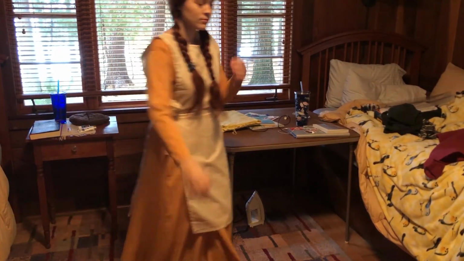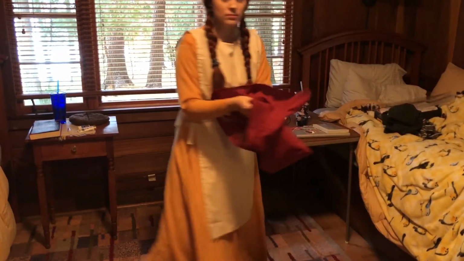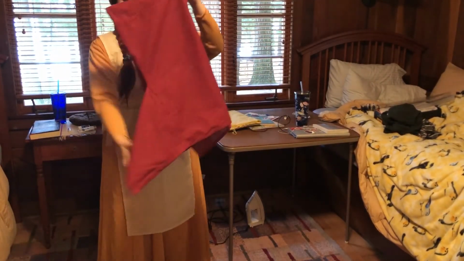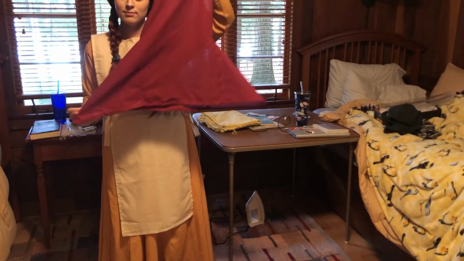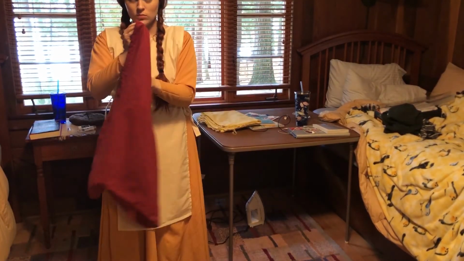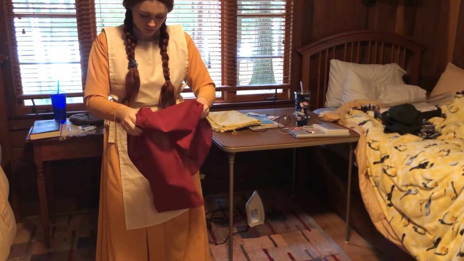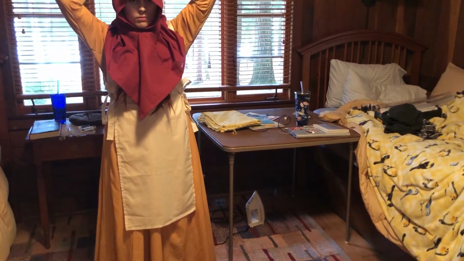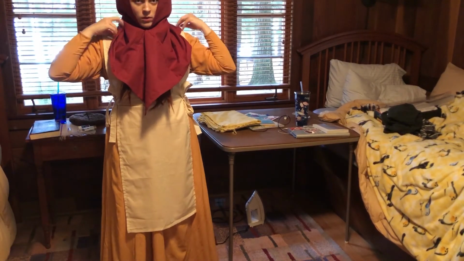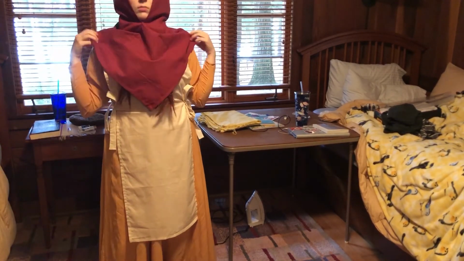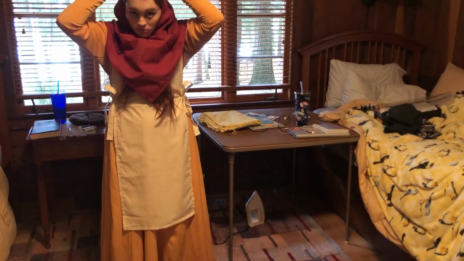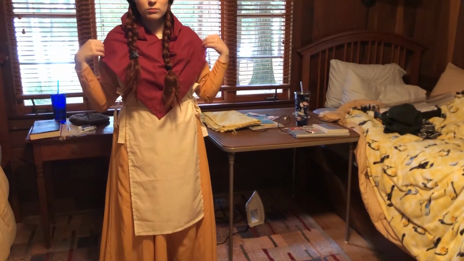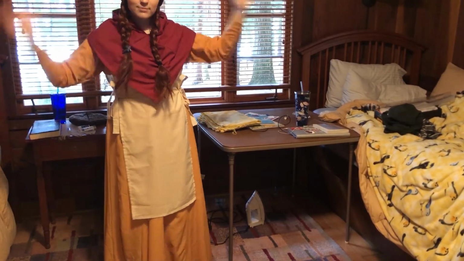And finally, the most important part, the little red riding hood. This was actually my favorite part of the costume just because it was so simple but turned out really cute, and I really like it and want to make more from this century because it took literally 10 minutes to construct. So it was a fun, easy, simple project. And there it is all done.